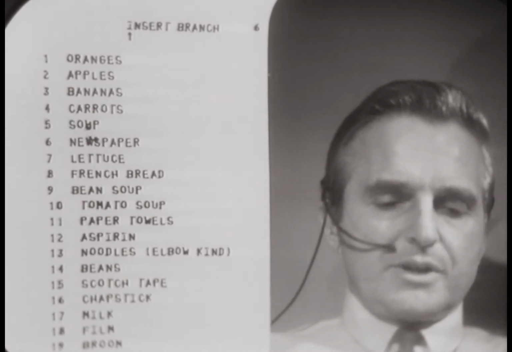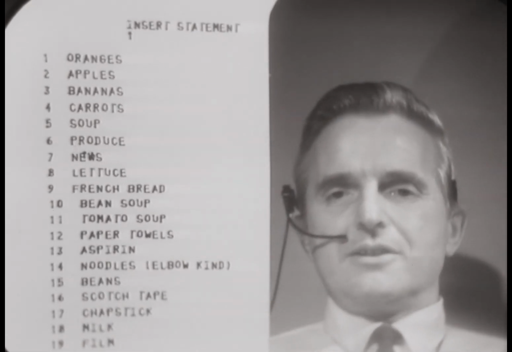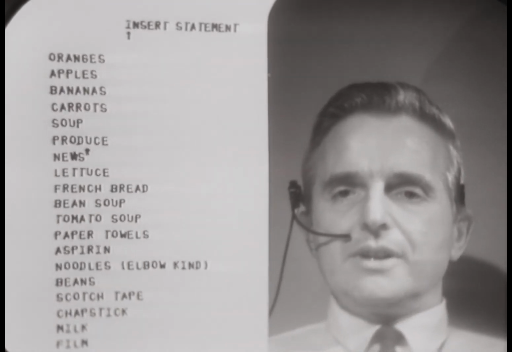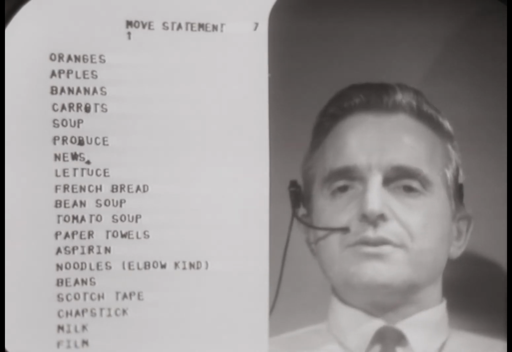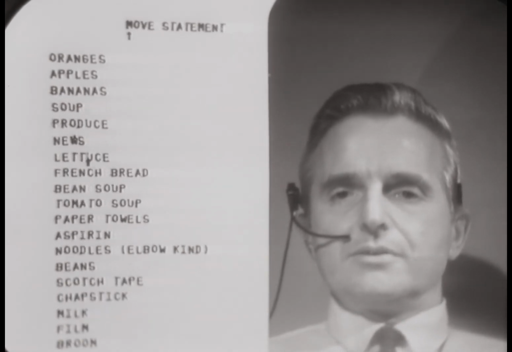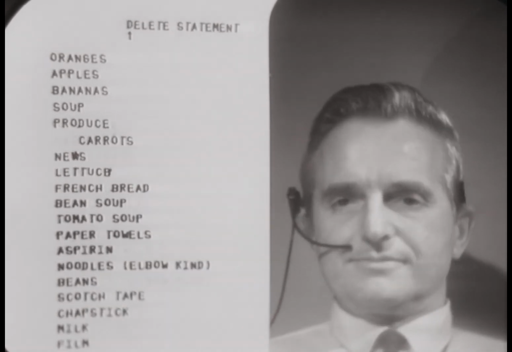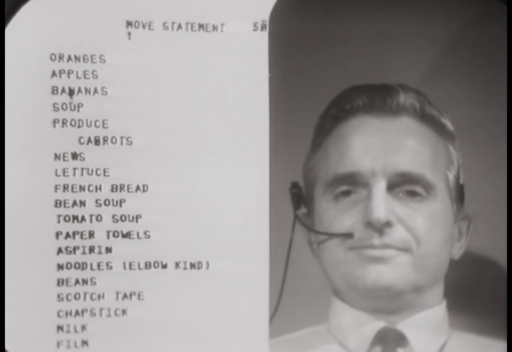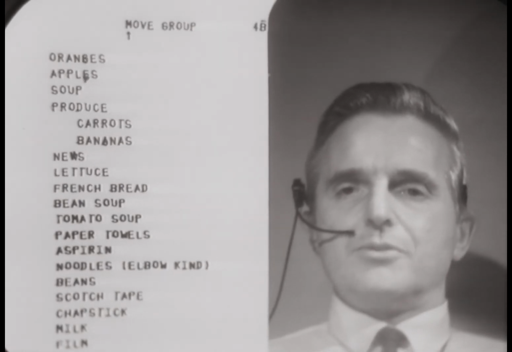So let me organize it by saying, just generally produce. So I'll say, well, produce, I'll categorize things. Let me look at it that way, and I'll say, let me move a statement for produce, carrots, and I'd like to subcategorize it. So it moved. And there it is. All right, produce, I've got carrots, and I'll move under there also bananas. And in fact, I could move a whole group under there, saying oranges and apples also.